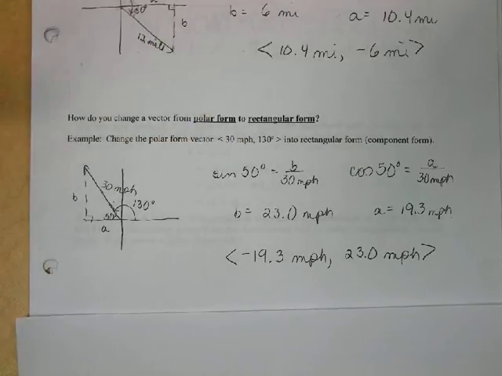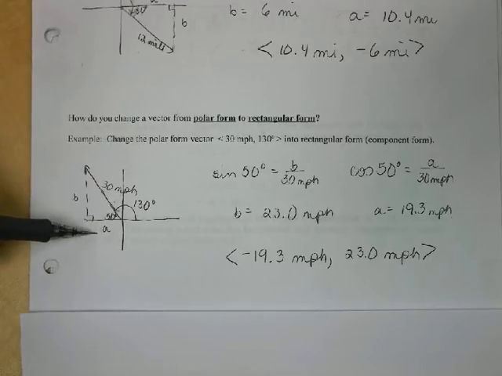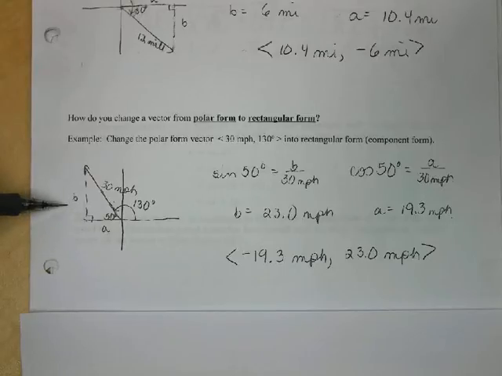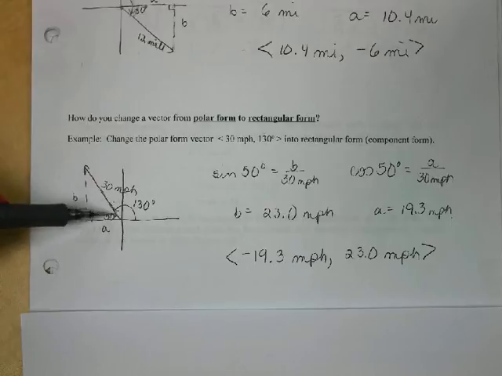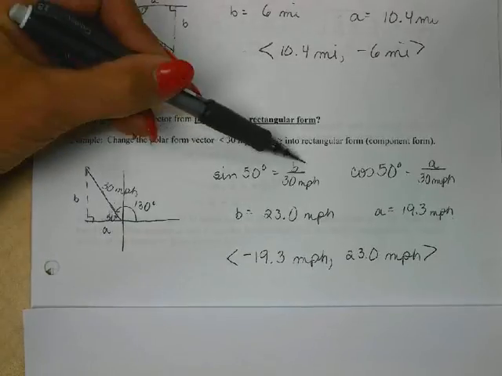Now I have to determine its component form or rectangular form. So I draw a little picture again, drop the perpendicular down, and I need to find these two little components. Now I know that the A component will end up being negative and the B component will end up being positive, but I'm not worried about that when I actually do the calculations. So 130 degrees, so this little reference angle is 50 degrees.